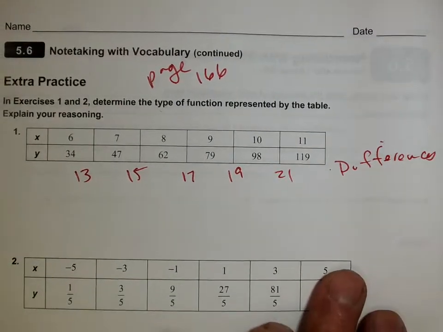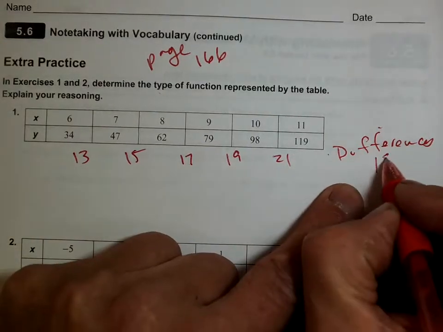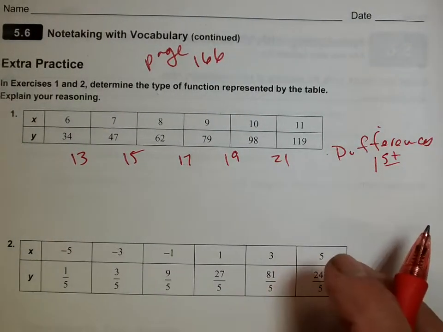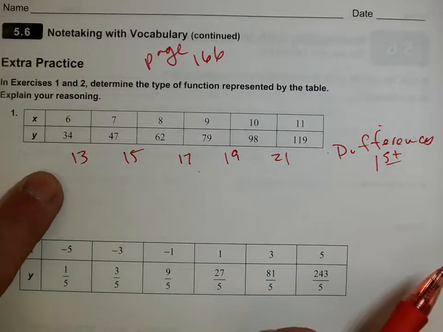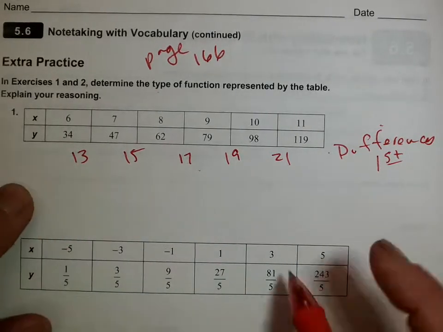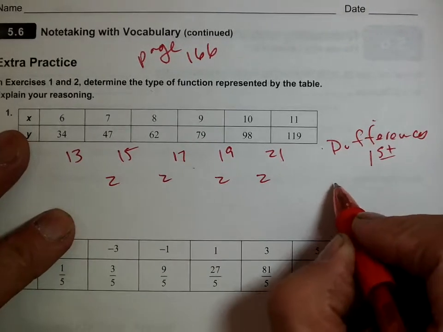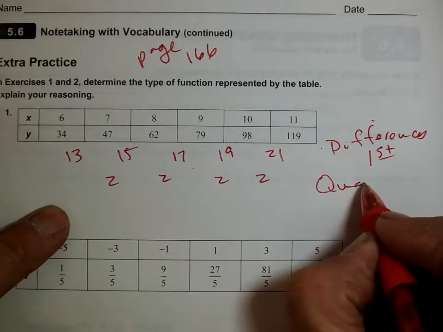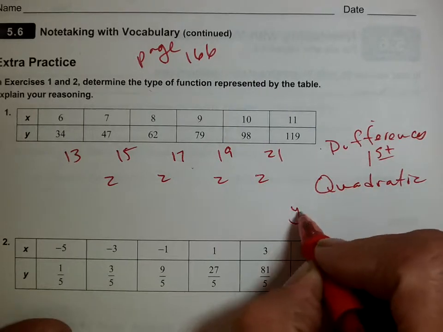Right off the bat, it is not linear, because these first differences are not the same, right? It is not an x to the 1. But if I subtract again, I get 2, 2, 2, 2. It is quadratic for sure. It's an x squared minus 2, right? So it is y equals some x squared.